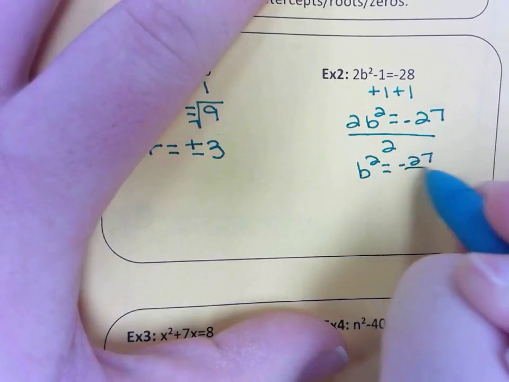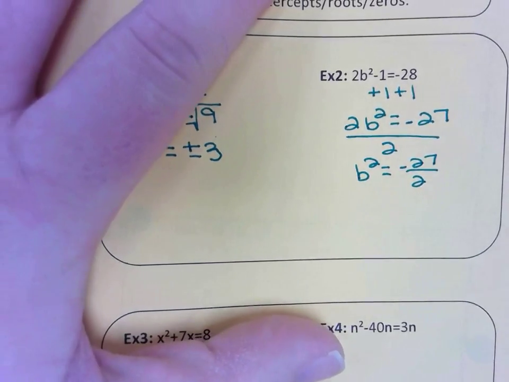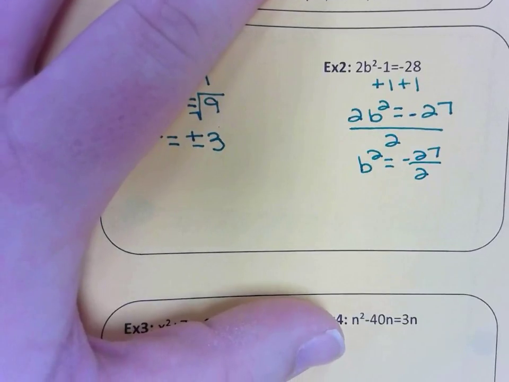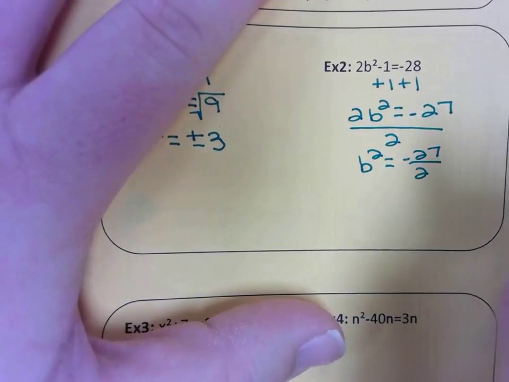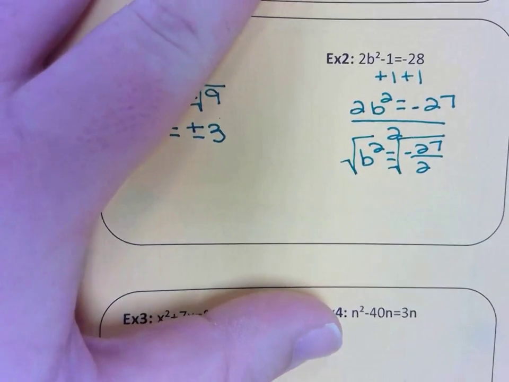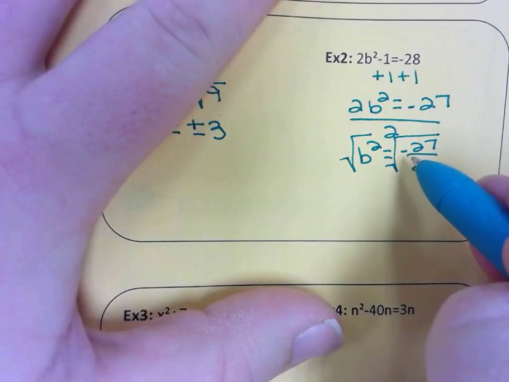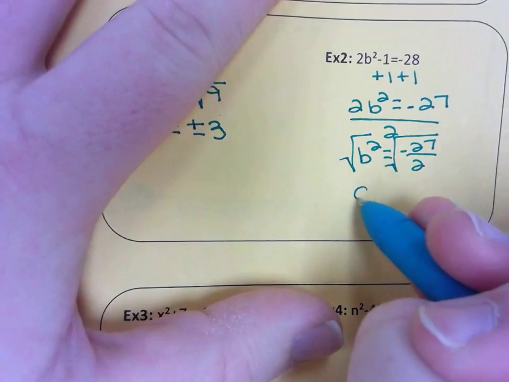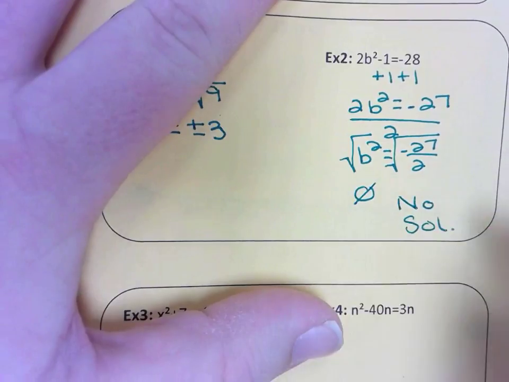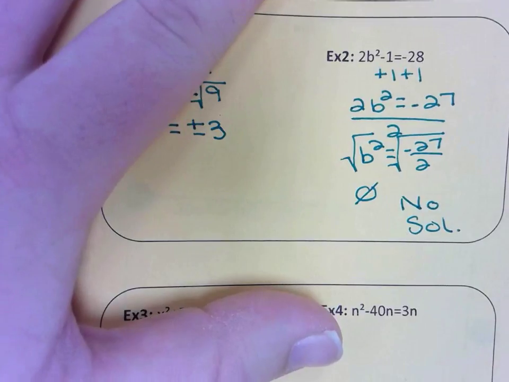I said just leave it as a fraction for now. Don't get it out. Just leave it as a fraction until you take the square root. And if it's not a perfect square, then you can get a decimal. Now that I have b squared by itself, what do I do to both sides? Square root. Now, as I try to square root it, what do you notice? I take the square root of a negative. I cannot take the square root of a negative, so it is no solution. So either use that symbol or write out no solution. So square root of a negative I can never do.